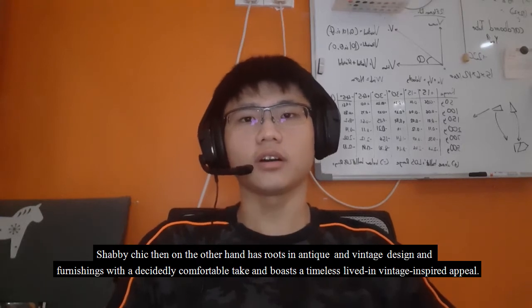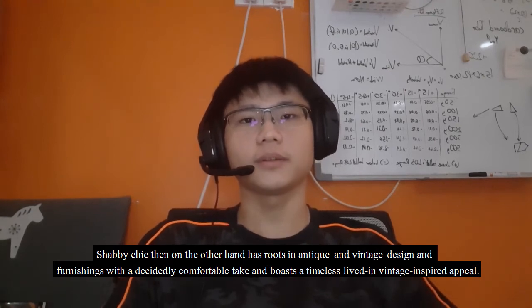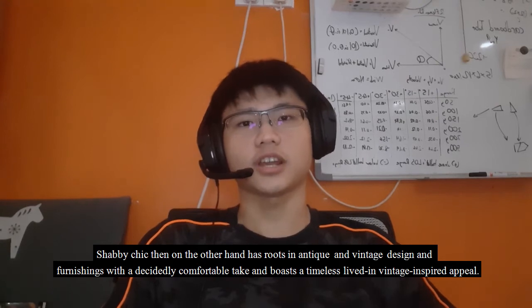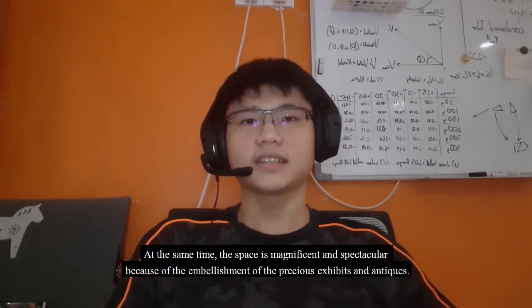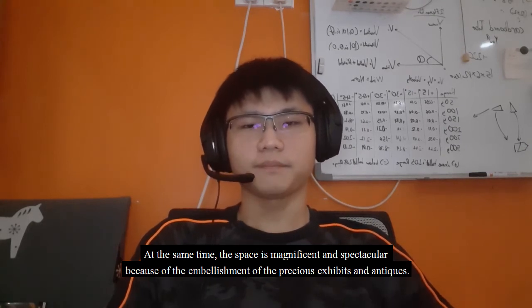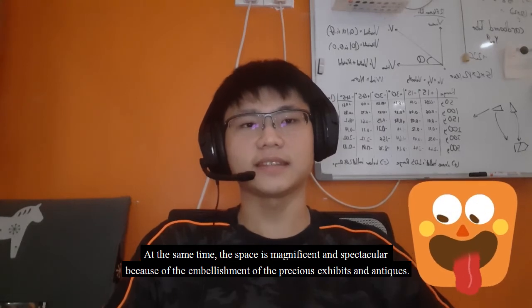Shabby Chic, on the other hand, has roots in antique and vintage designs and furnishing with a comfortable, desirable take, and boosts the timeless look in the vintage inspired appeal. At the same time, the space is magnificent and spectacular because of the establishment of the exhibits and antiques.